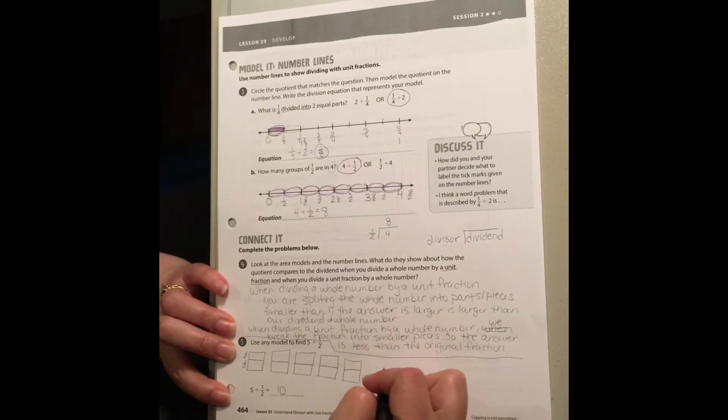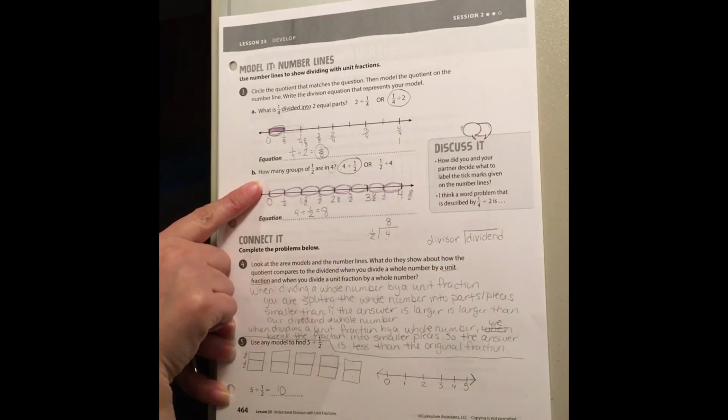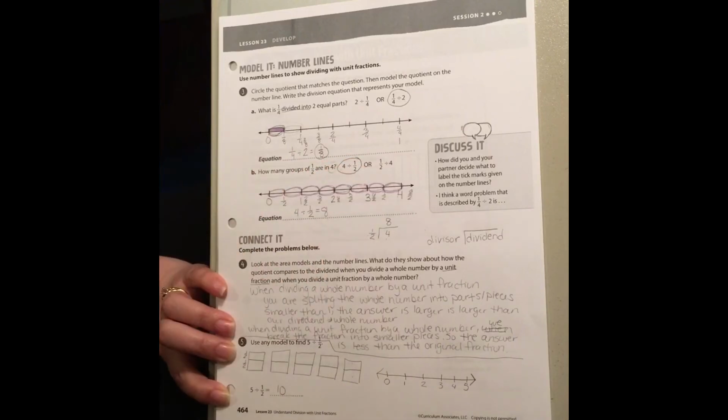I'm also going to do a number line in case you had done a number line as well. Here's my 0. Here's my 5. So I'm going to want to divide up my 5. So I'm going to put my 1, 2, 3, and 4. This is very similar to what we did up here for problem B, where we did 4 divided by 1/2. So we took each of these whole sections and divided them in half.